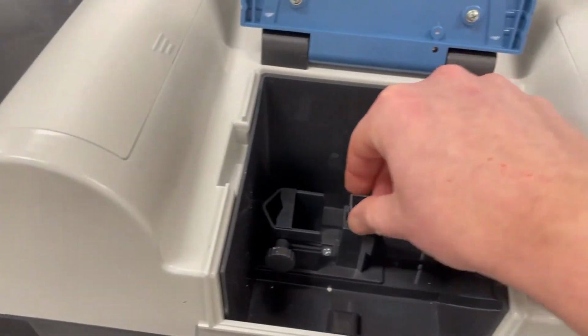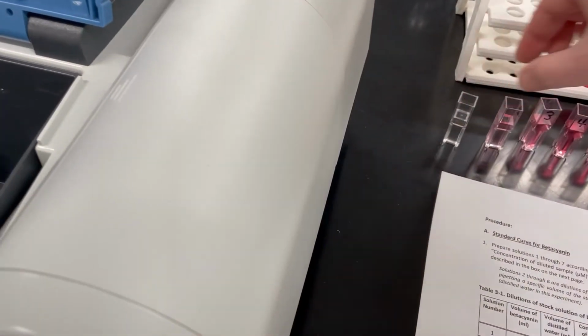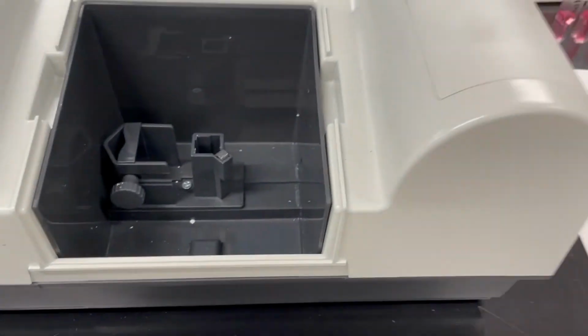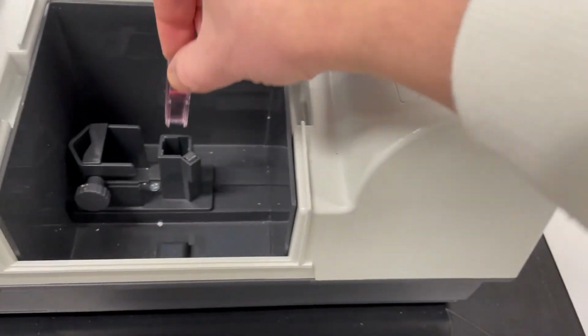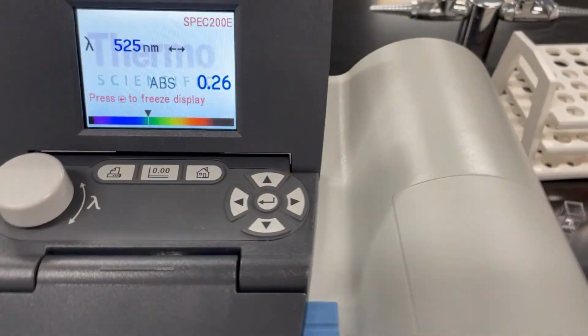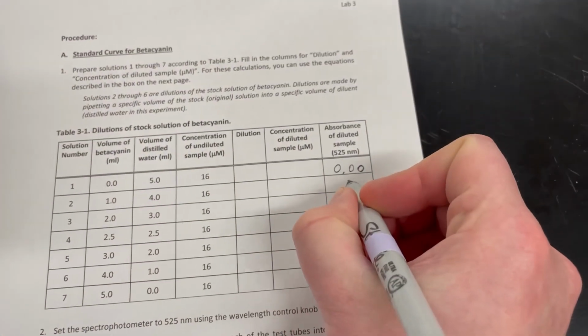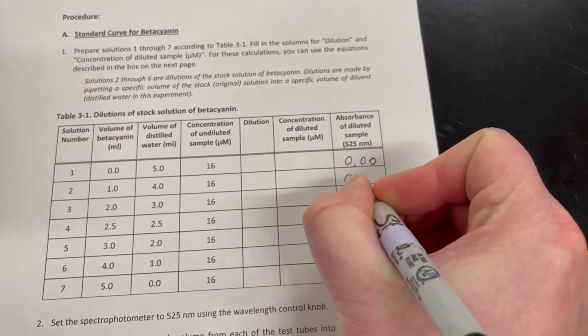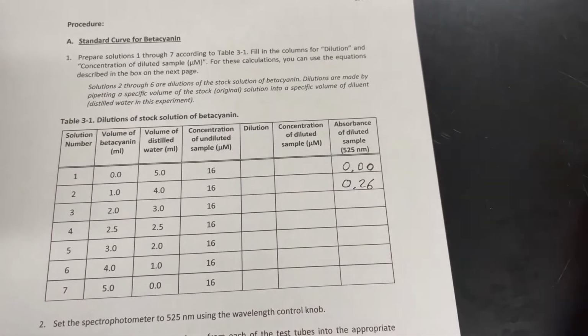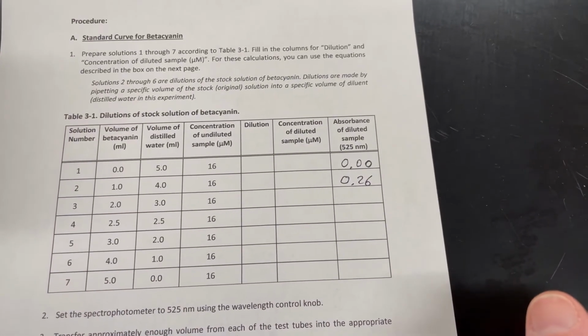So now I can read number 2. I will take out my sample and grab cuvette number 2. You can see there's number 2. I'm going to put it in the device. I don't need to calibrate it anymore. I just need to shut the lid and then take the reading. So you can see what my reading is, 0.26. I'm going to write that down in my table, 0.26, and proceed to take the absorbance of the rest of my samples in the same way.